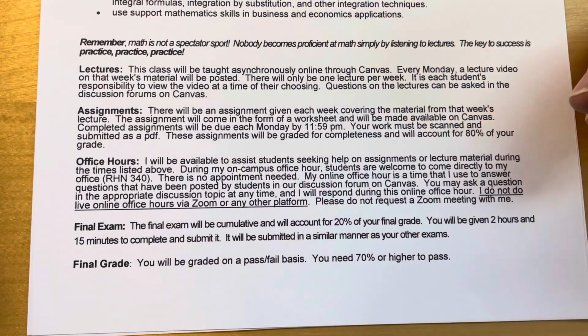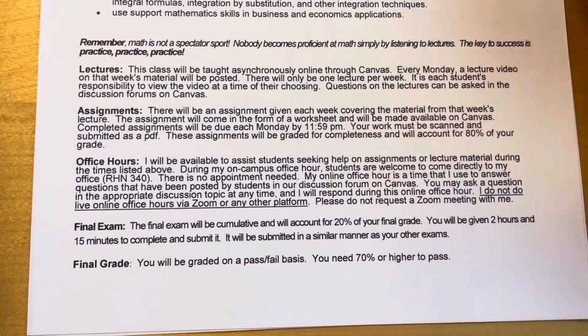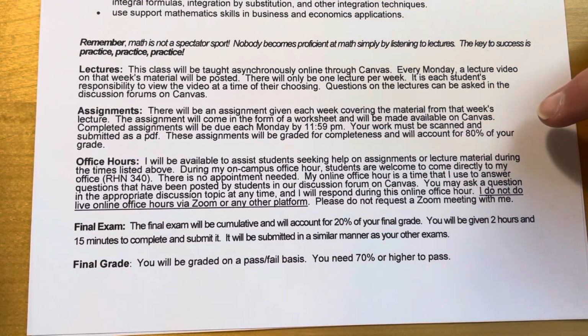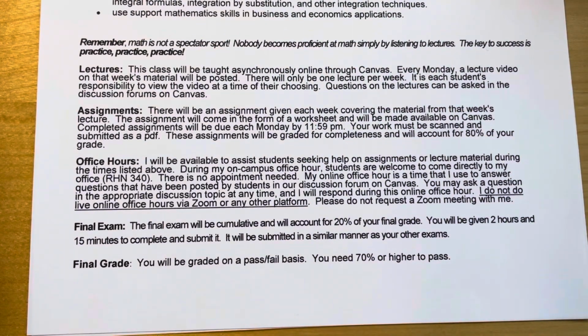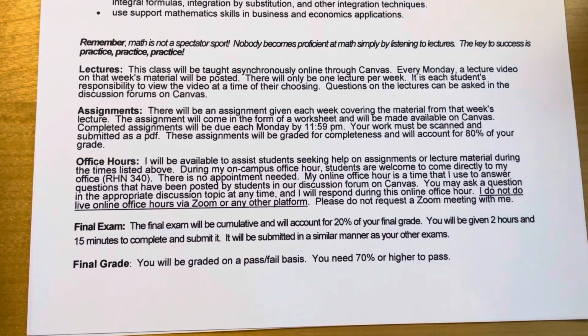You watch the video whenever you want over the course of that week, ideally earlier in the week, since that leaves you time to do the work that comes after it. Then in that same weekly module, you'll see assignments, really just one assignment for each module. Those are worksheets that I'm putting into that module, which give you practice on whatever I talked about in that lecture video.